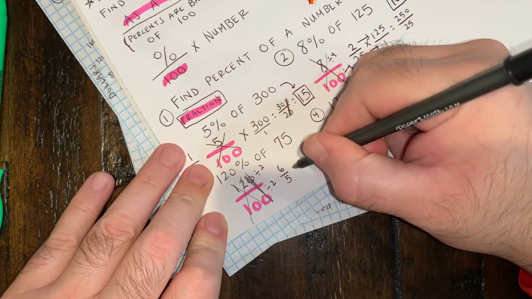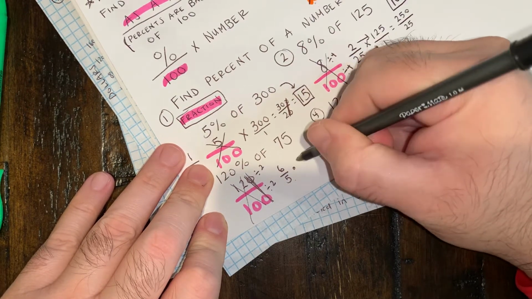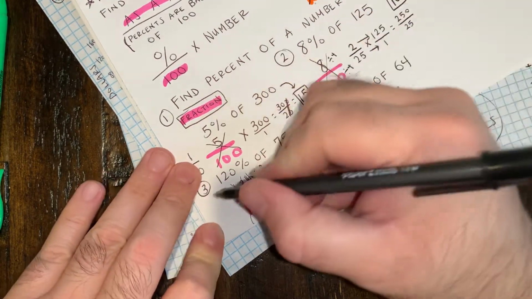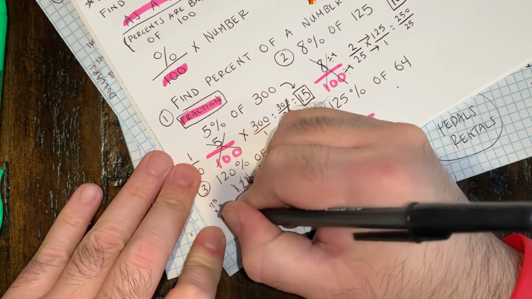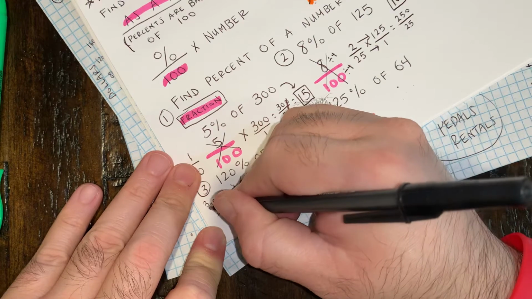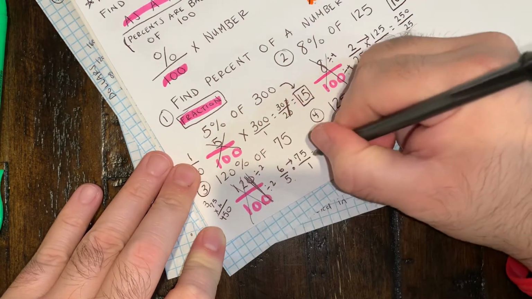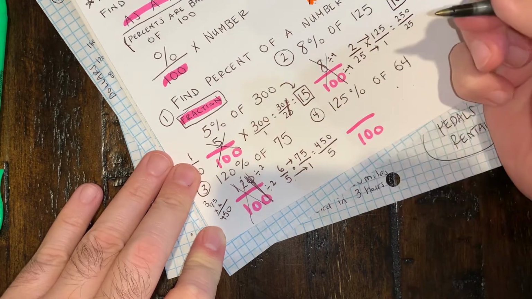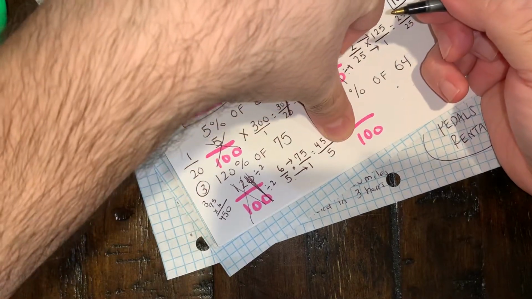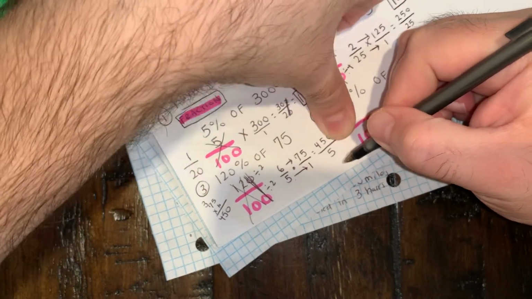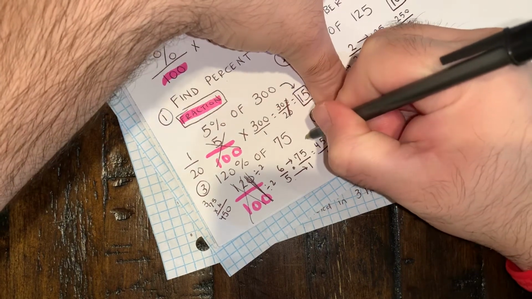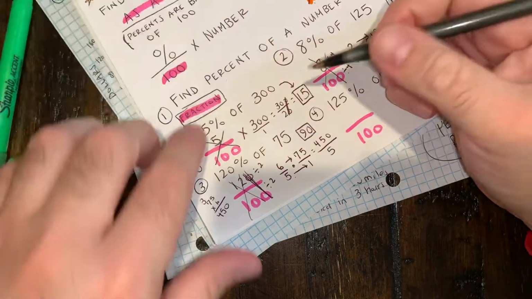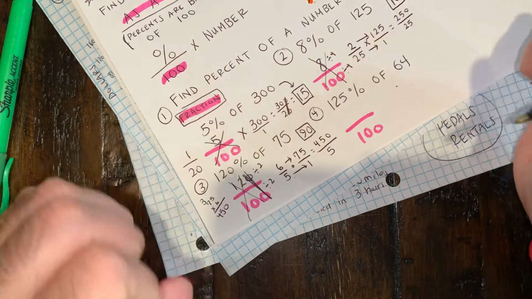So I could ignore this number now. And then all you have to do is multiply by the number, which is 75. So you're going to do 6 times 75. This gives us 450. And you're going to divide that by 5. So we're going to do a little trick where we ignore the 0. 45 divided by 5 is 9. And then don't forget there was a 0, so it's going to be 90. So there you have it. 120% of 75 is 90.